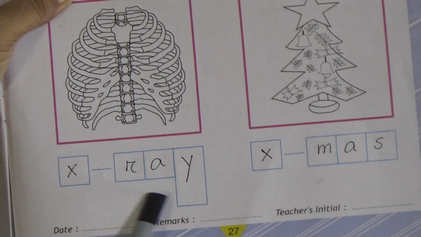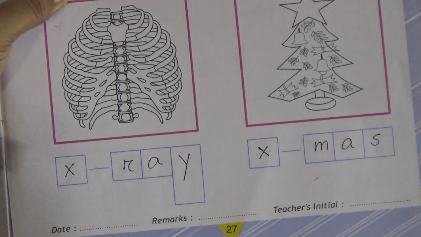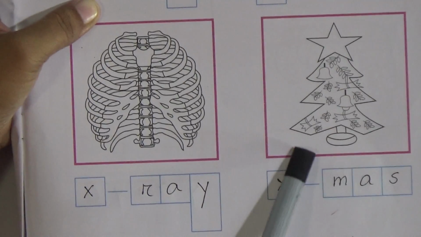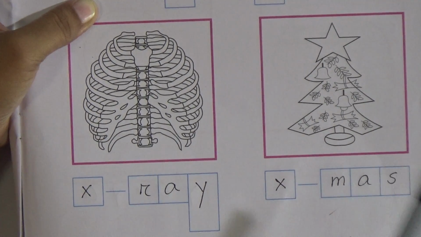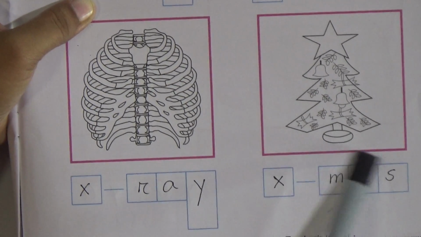X-R-A-Y, ray, X-ray. And this is Xmas, that means Christmas. X-M-A-S, mas, Xmas. Now go to the next page, page number 28.